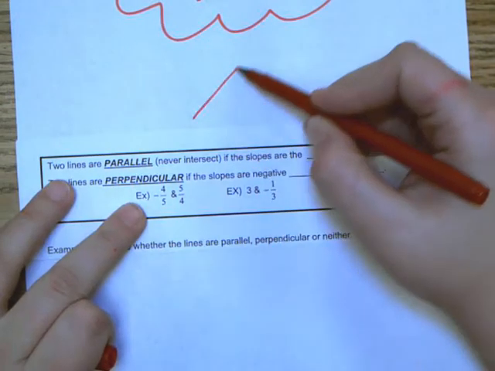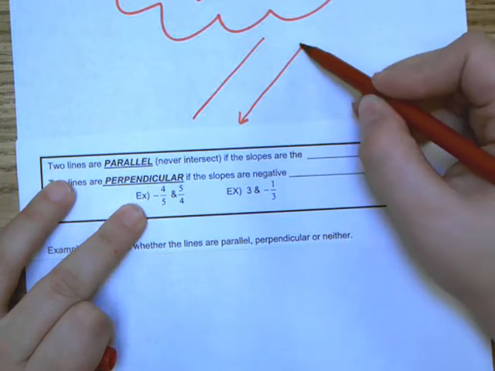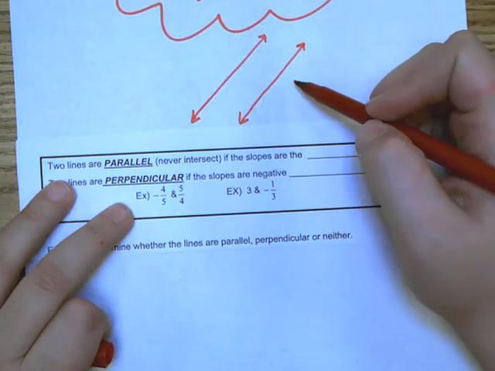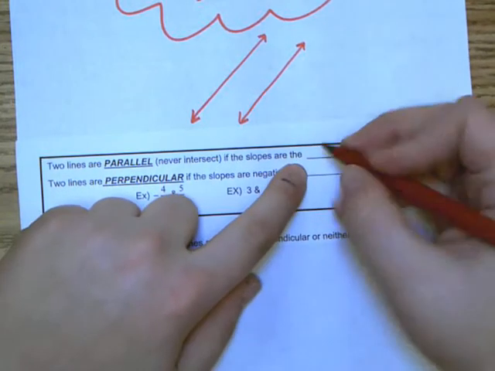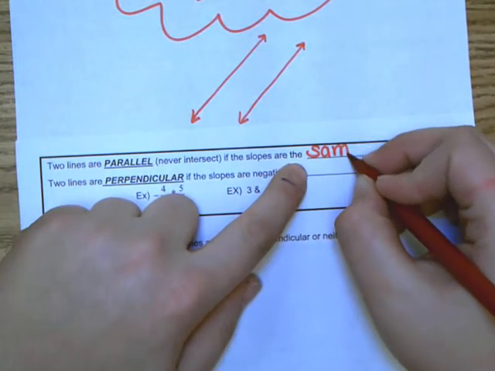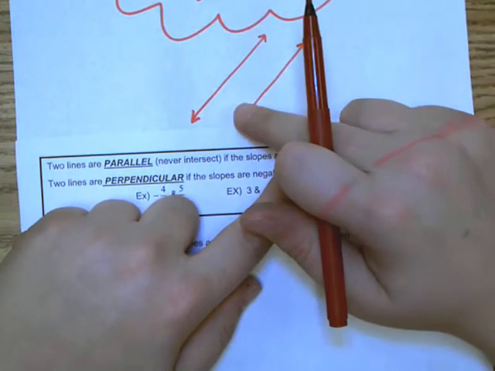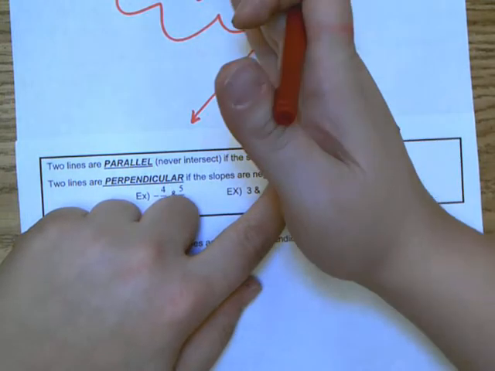So for example, like that. So parallel lines, if they went on and on, they would never intersect. In order for two lines to be parallel, their slopes must be the same. If their slopes are the same, they're going to go in the same direction and not intersect.